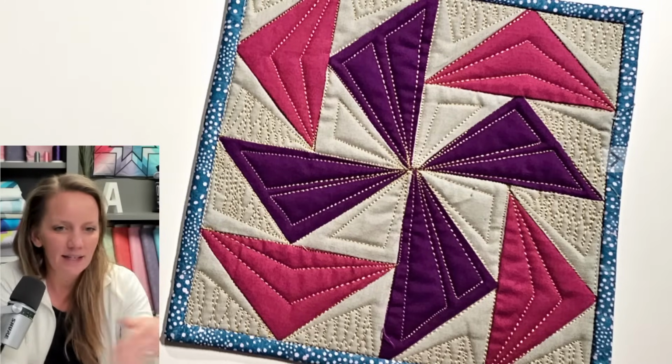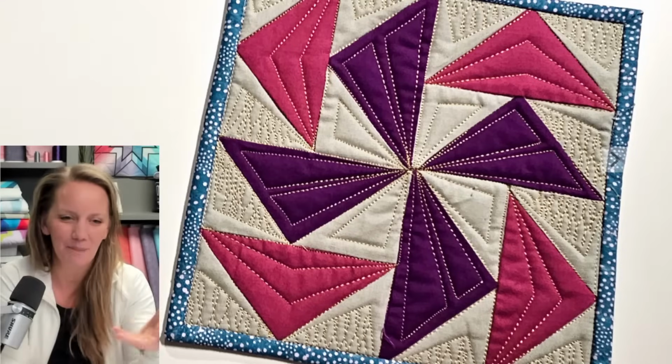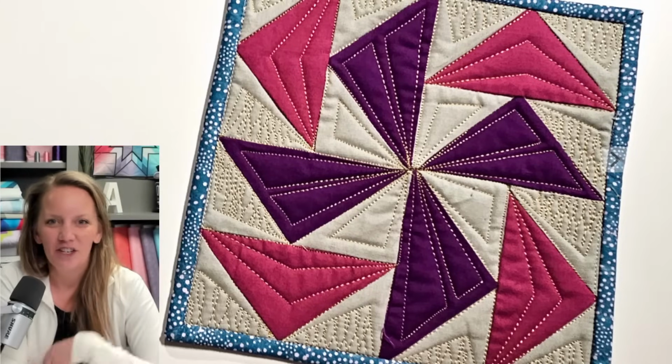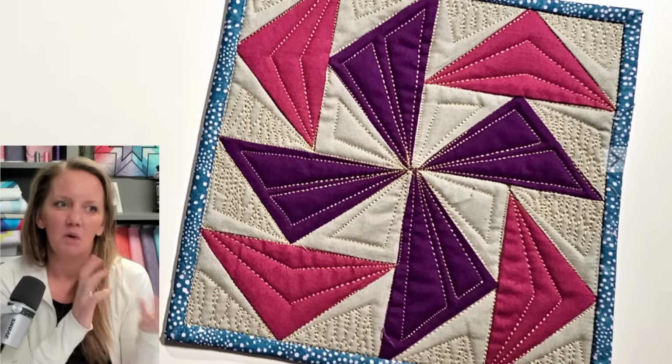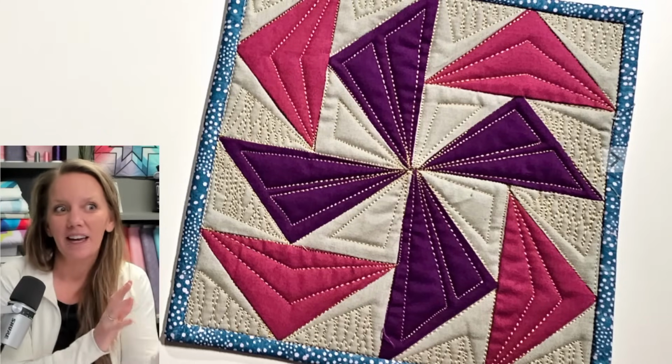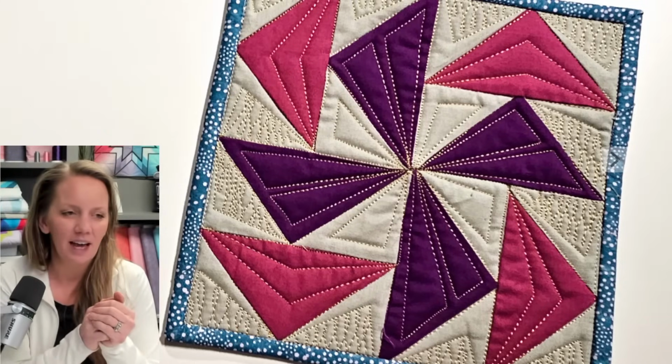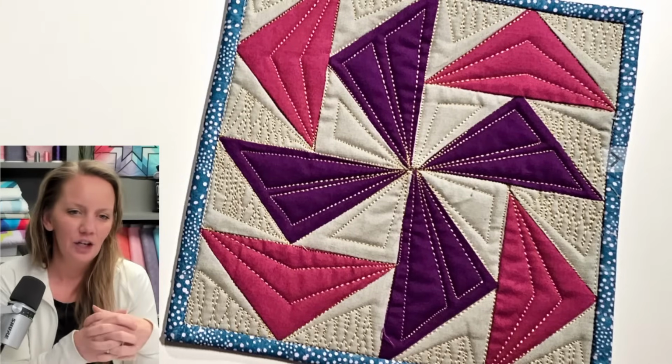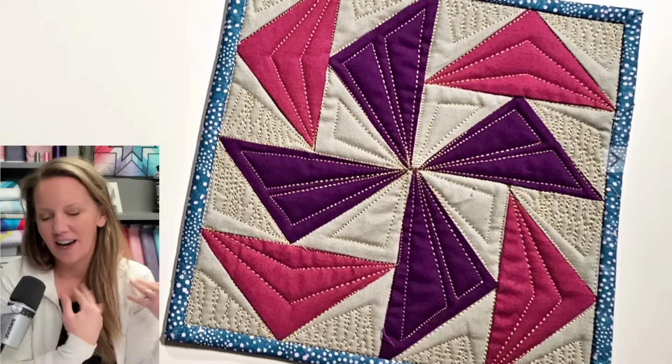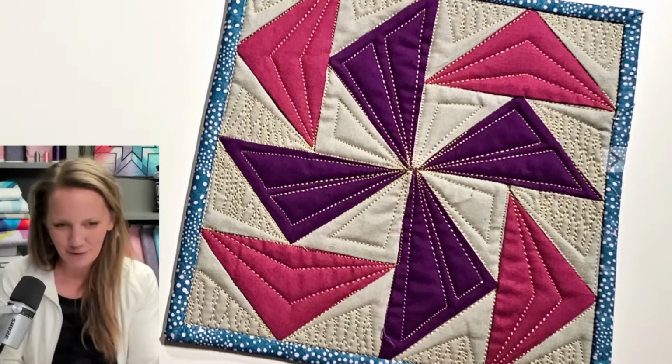If I had pieced this not well, I would not pick this design. So again, just really kind of being aware of what you want to highlight, what you love about that block, and how you can draw attention to that. You don't have to overthink it though. I mean, just because I like to overthink my quilting doesn't mean you have to.